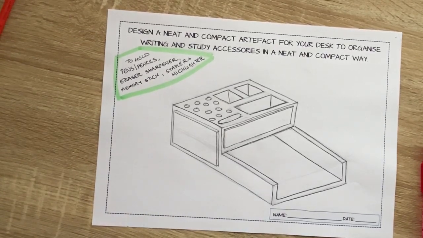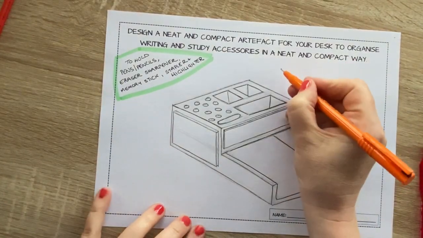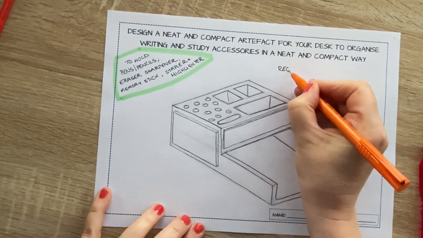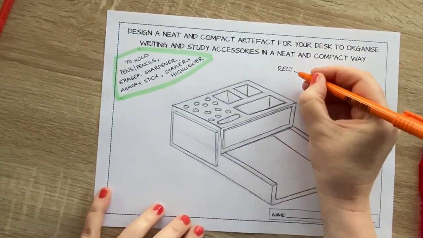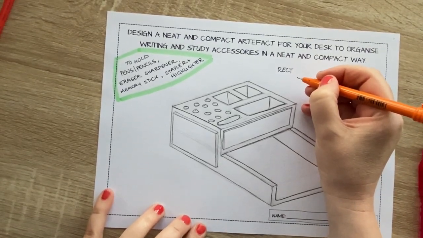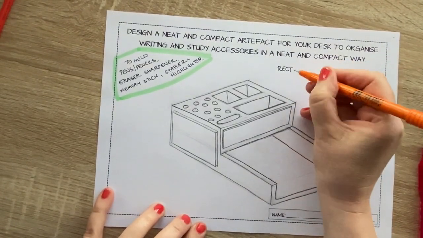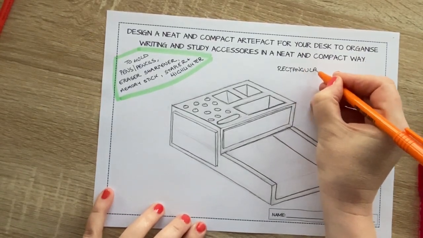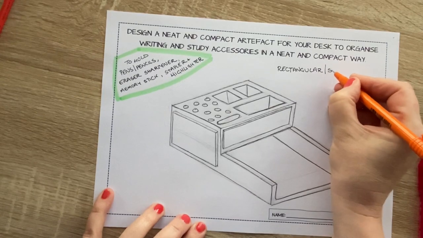So what notes do we add and what do I have in mind for this? Well, first of all, up here, rectangular. Now, when you're adding notes, just say, well, if I was explaining this to somebody, if someone stood in front of me and I was trying to tell them what it was about, it's what I would write down. Rectangular or square.